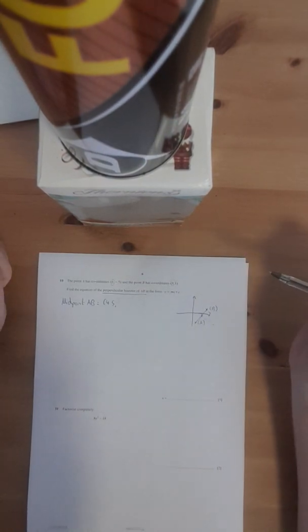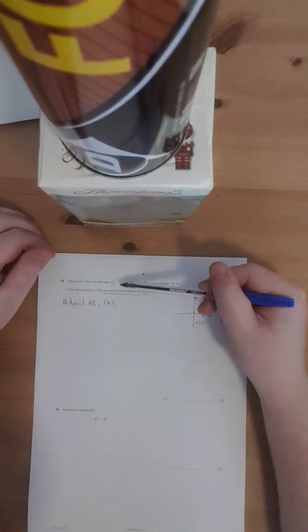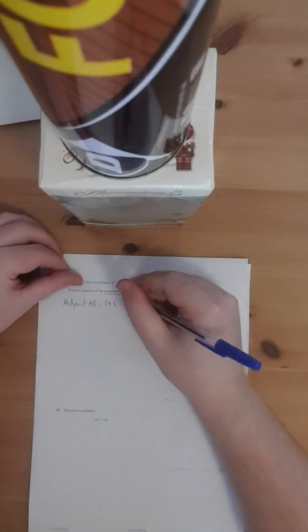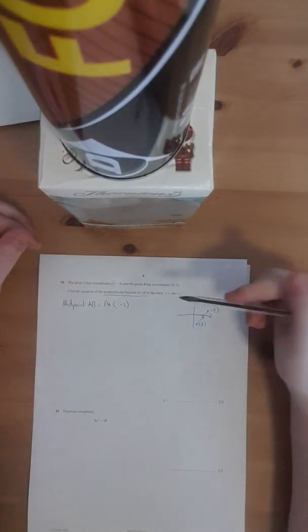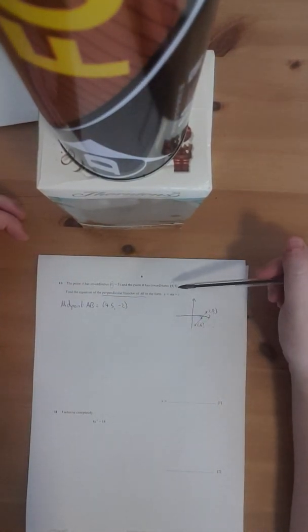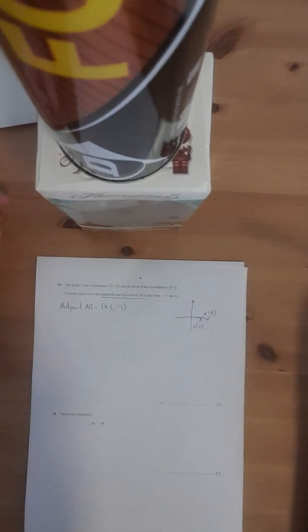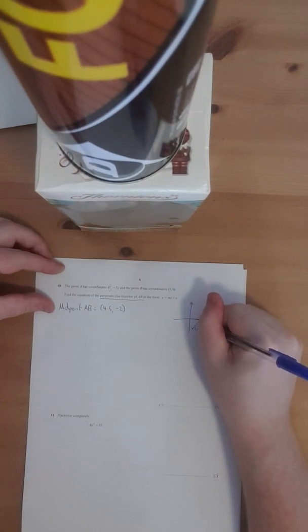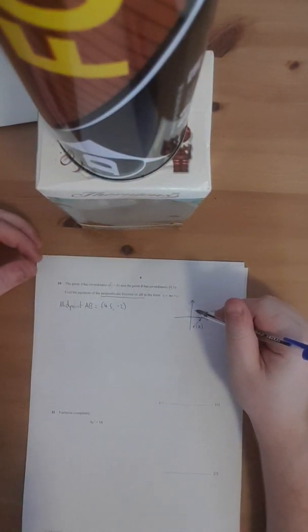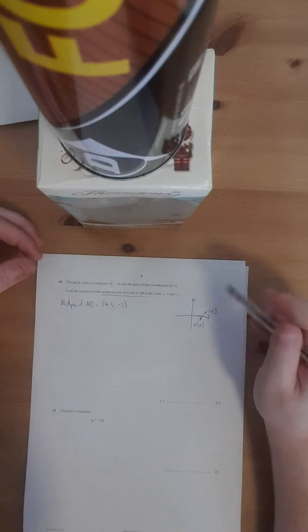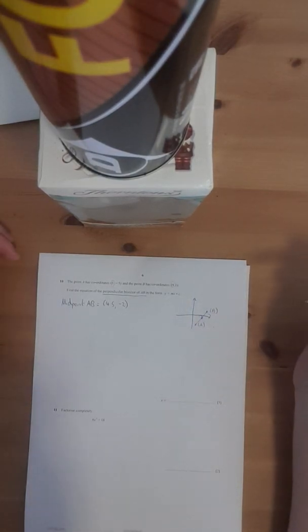Likewise, if I look at my next one, between minus 5 and 1, well, that's going to be minus 2, because minus 5 plus 1 is minus 4. Minus 4 divided by 2 is minus 2. So we've got this point. We're going to use that later on once we've got the gradient of the perpendicular bisector.